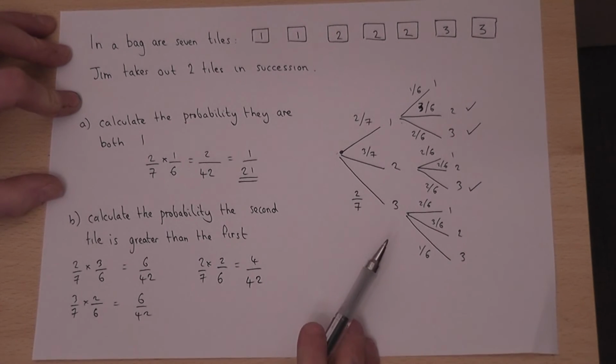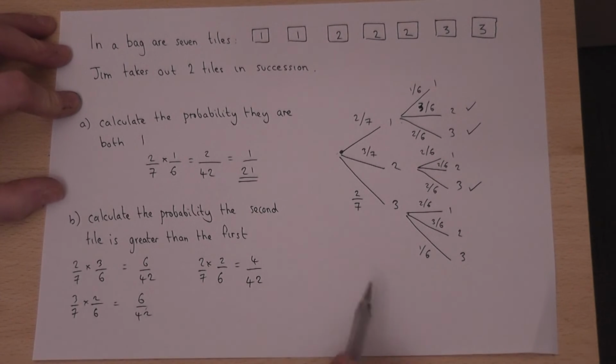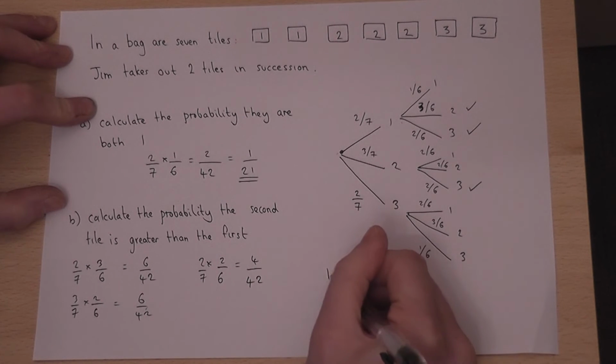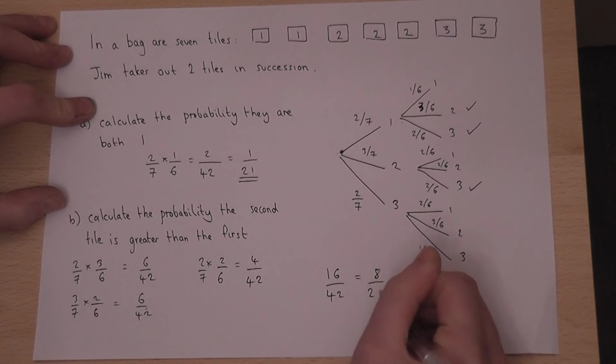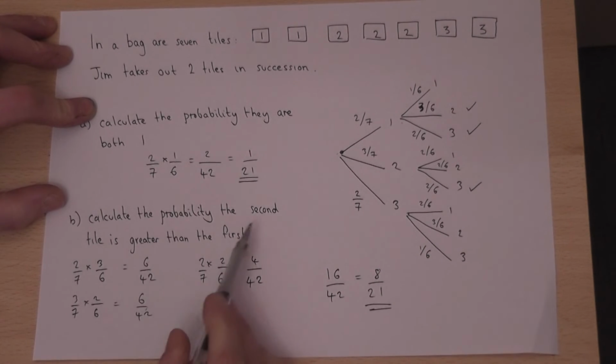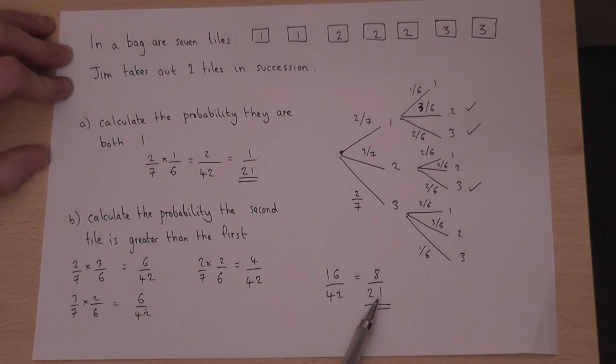And therefore, to answer the question, we just add together the 3 fractions. 6 plus 6 plus 4, we get 16 out of 42, or 8 over 21. So the chance the second tile is greater than the first is 8 over 21.